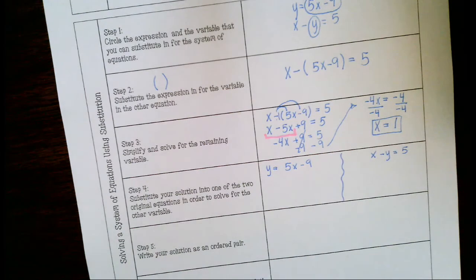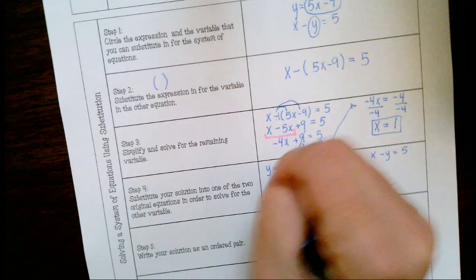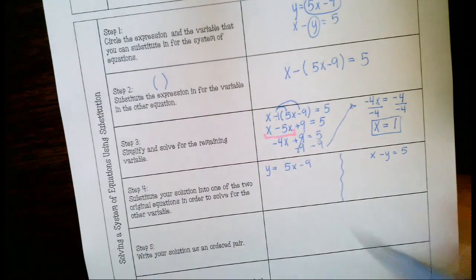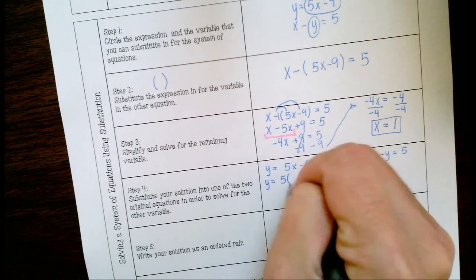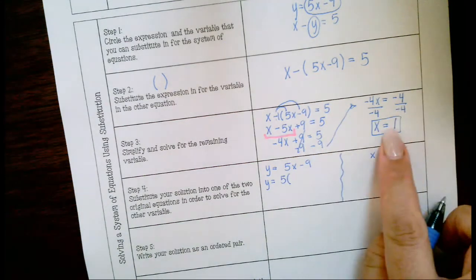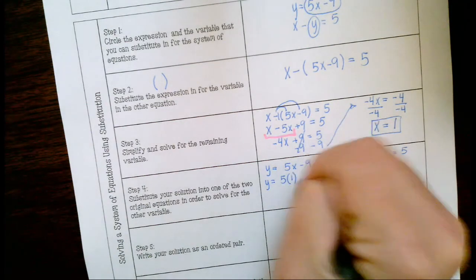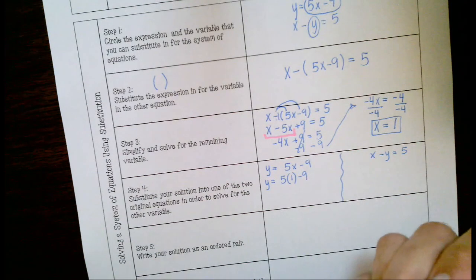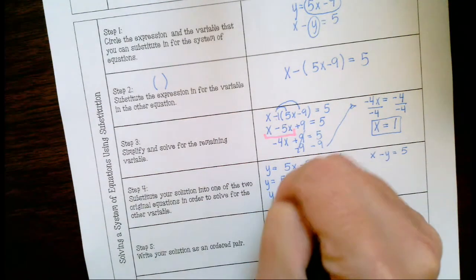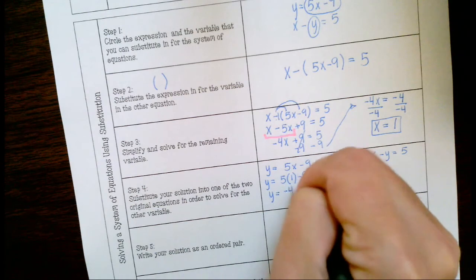You only have to choose one. It doesn't matter which one you choose. However, one is usually easier than the other, and it also comes down to personal preference. I'll do both just so you can see that it does not, in fact, change your answer. So y equals 5x. Instead of x, I'm going to be putting that 1 in. Well, 5 times 1 is 5. 5 minus 9 is -4.